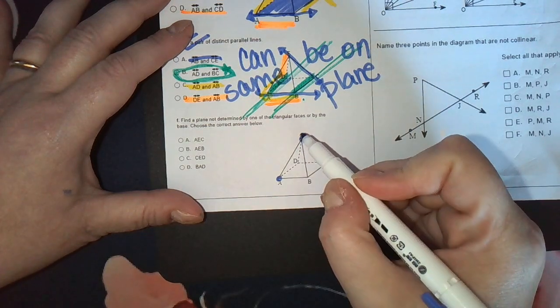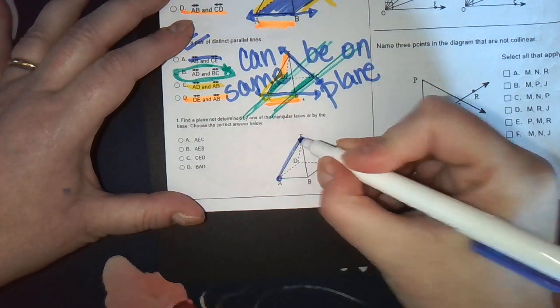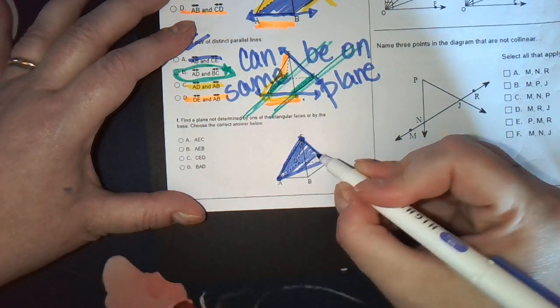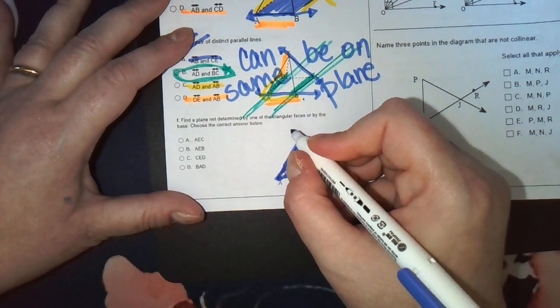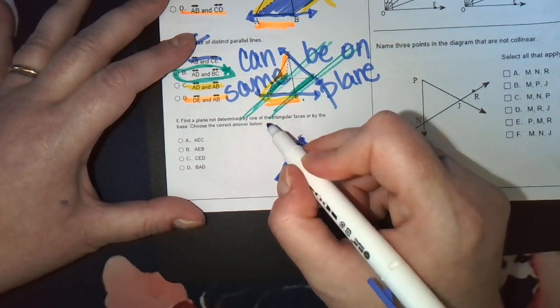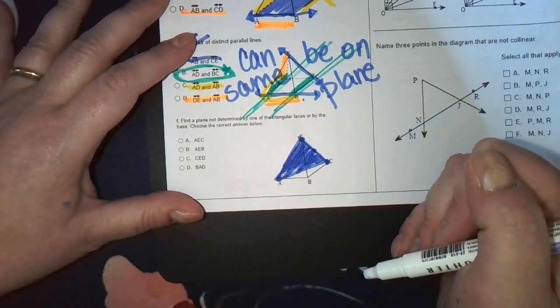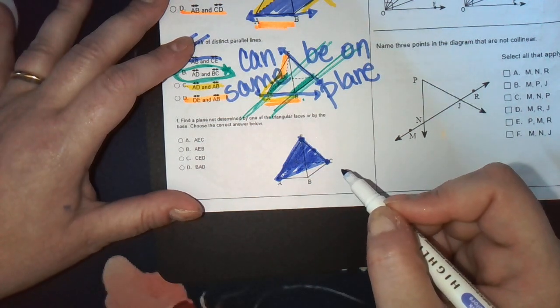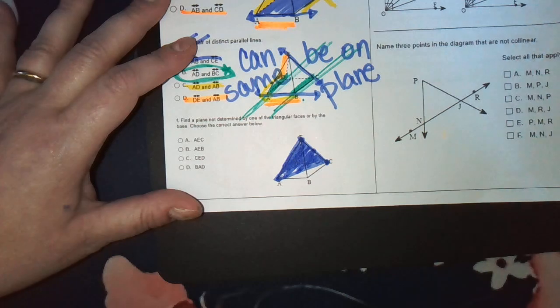Okay, my bad. Does this plane, AEC, is it one of the triangular bases? No, because the triangular base is this bottom ABC. Okay, is this piece that I drew one of the triangular faces? No. It cuts through diagonally. So it should be A is the answer.